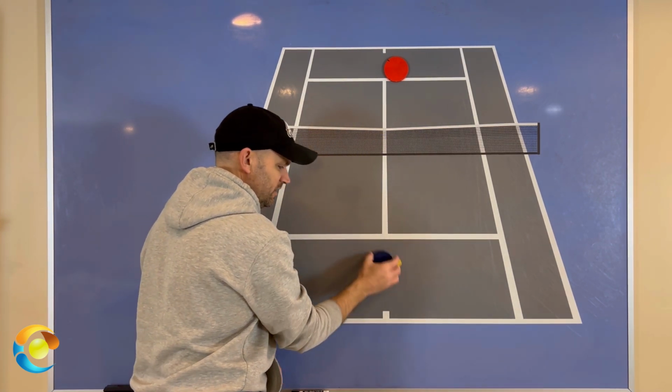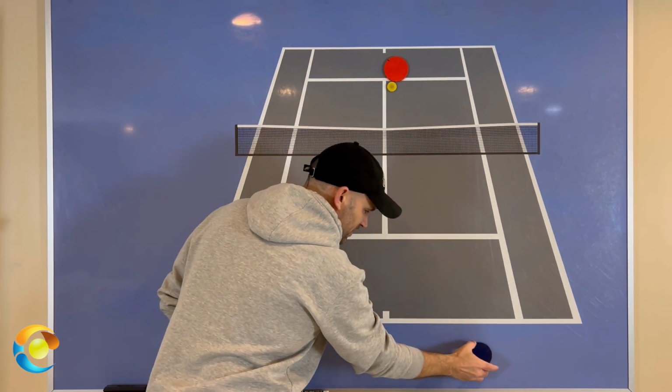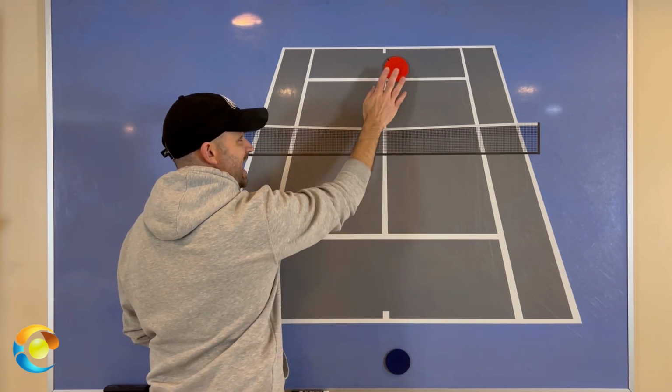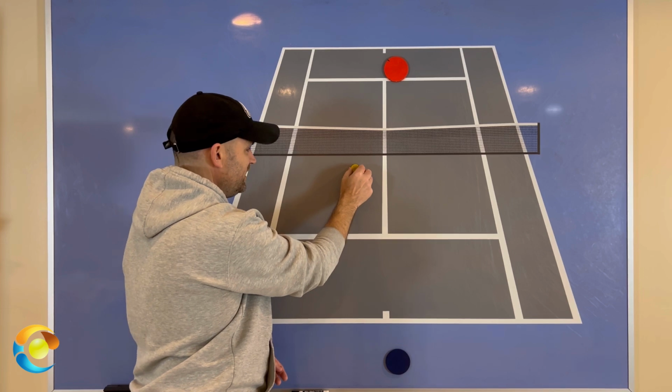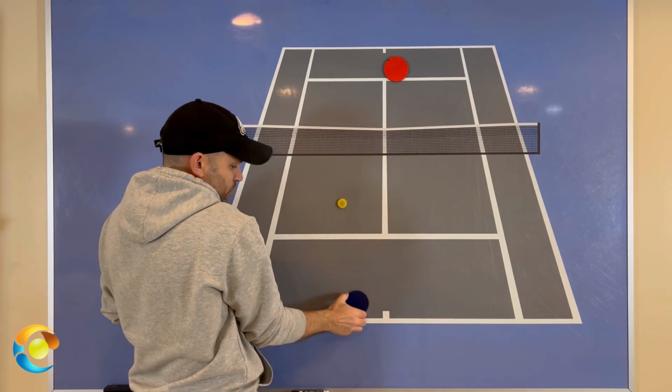You see often players will be in the corner, they'll hit the shot to the feet, and then they'll recover laterally. And then what ends up happening is the attacker has that ball at their feet. They hit a weak half volley or volley, and the ball lands so short that it's difficult for this player to go up and get it.